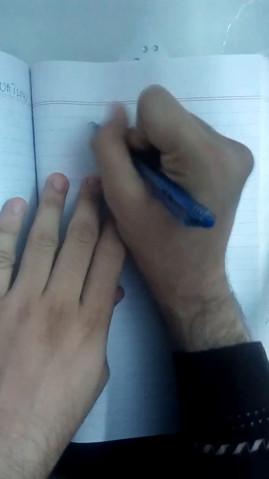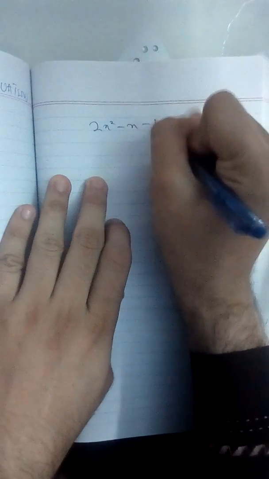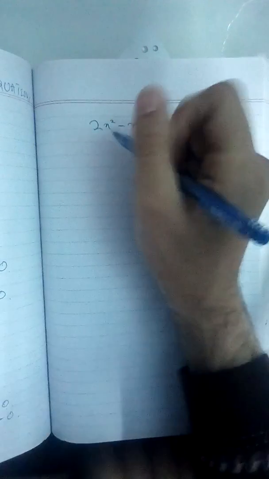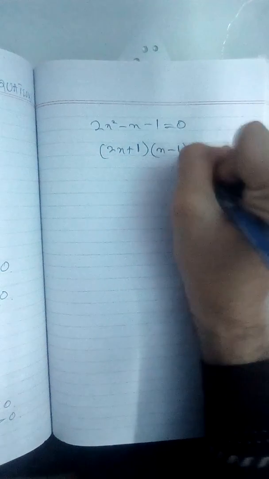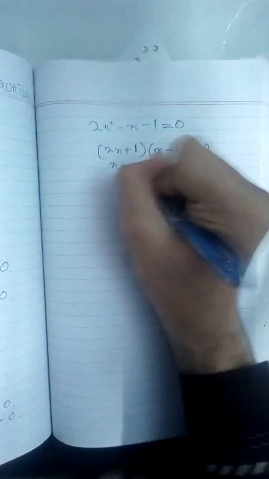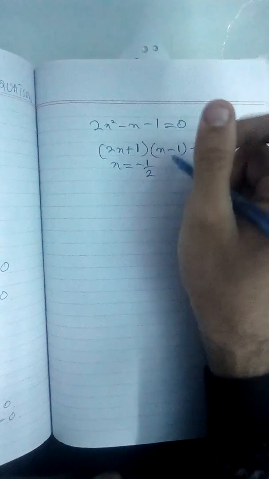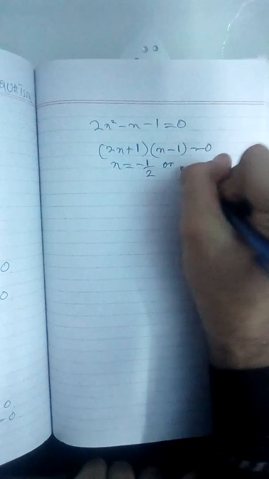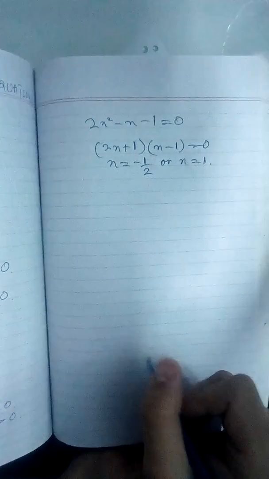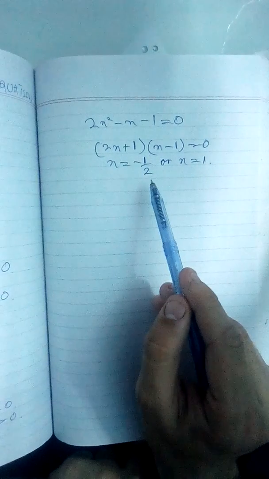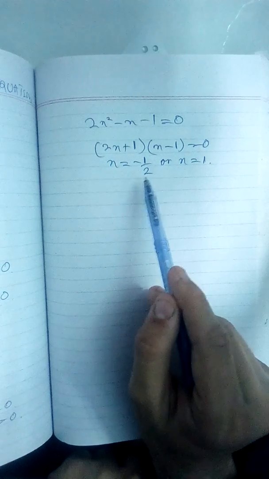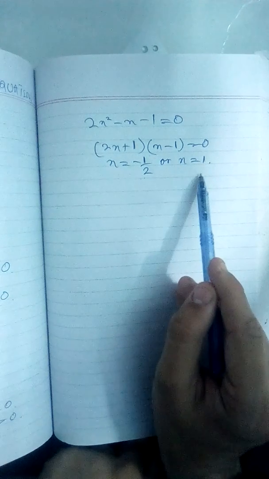I would be writing the quadratic equation again on the next page. 2x square minus x minus 1 equals 0. Our previous step was 2x plus 1 multiplied by x minus 1 equals 0. So we would obtain x equals minus 1 over 2 or x equals 1. So we have the two roots of this quadratic equation, which are equal to minus 1 upon 2 and 1.